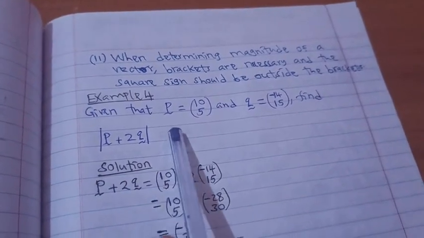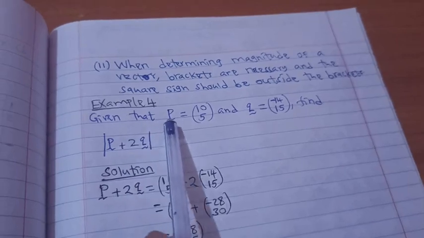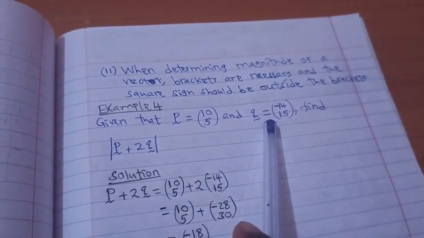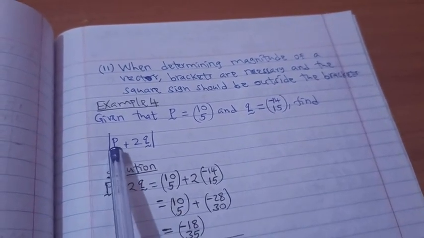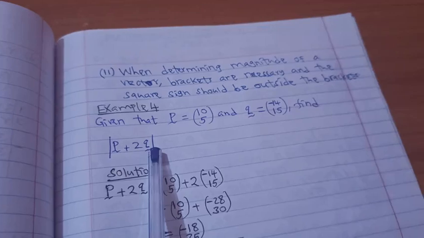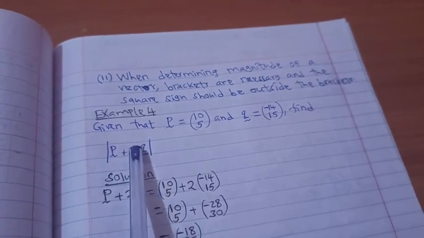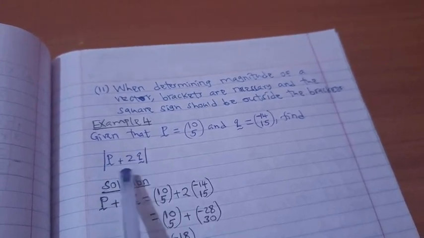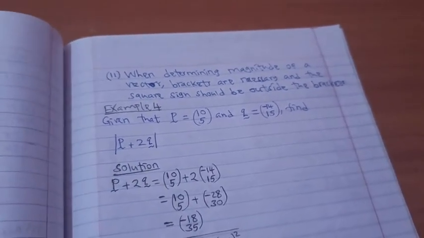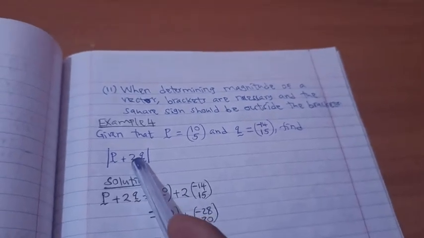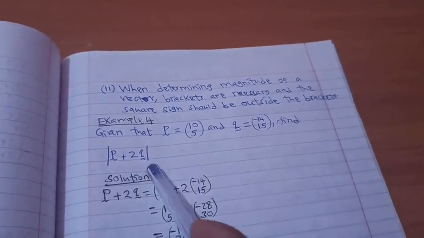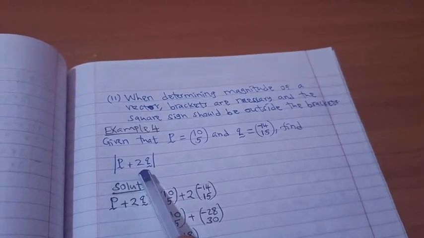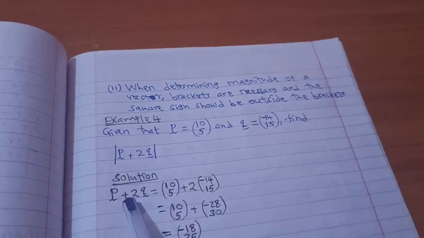Now, example 4, given that p equals (10, 5) and vector q equals (-14, 15), find the magnitude of a vector. The magnitude of a vector is shown by the vector with two parallel lines on either side. This is the signification of magnitude of a vector. Therefore, if I write vector A, then I put the two lines, it means that's the magnitude of A. Therefore, this is the magnitude of vector P plus 2 vector Q.